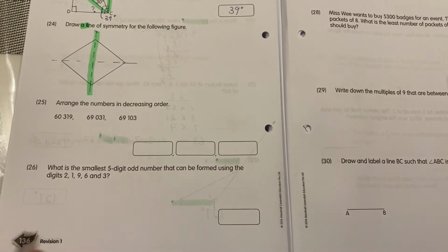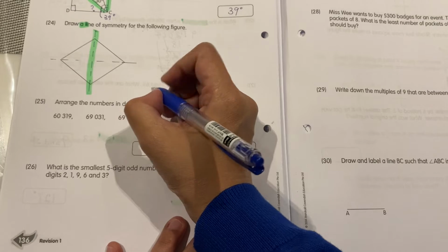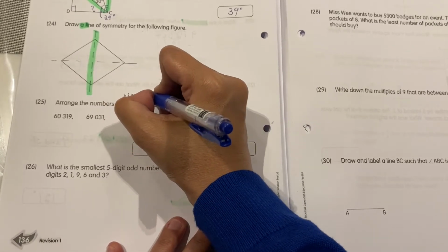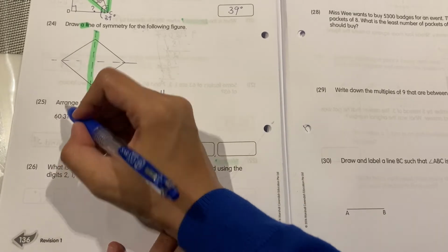Next, arrange the numbers in decreasing order. Decreasing order means from big numbers to small. So which is my biggest number? Okay, this is small.